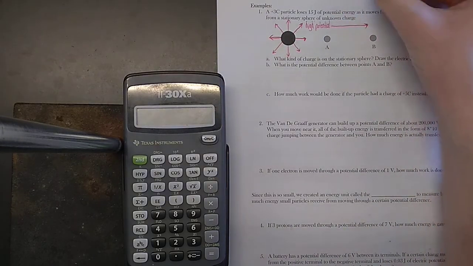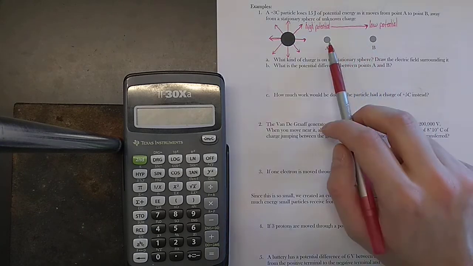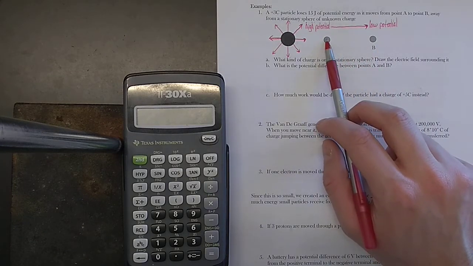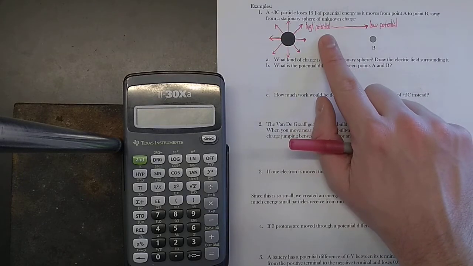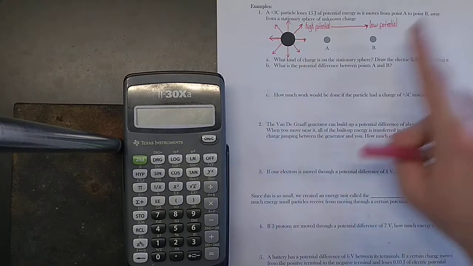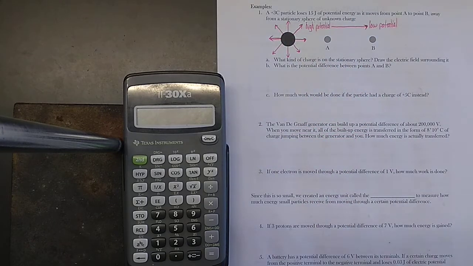So it starts at a place of high potential and goes to a place of low potential at point B. Even if A wasn't here, we would still call this area one of high potential because it's close to this positive charge. Over here, farther away from the charge, there is low potential.